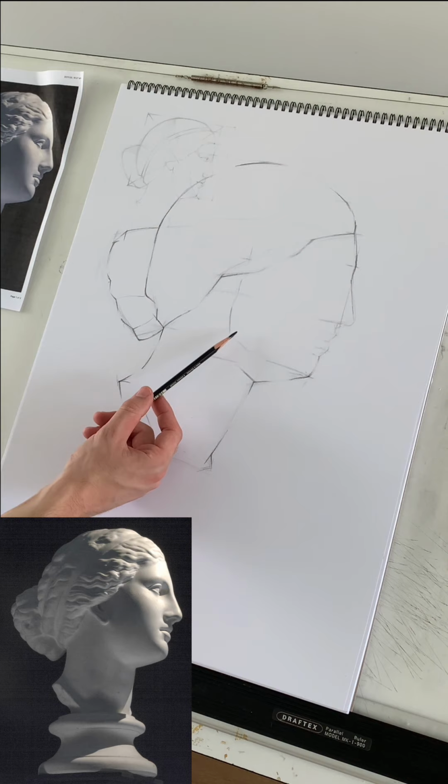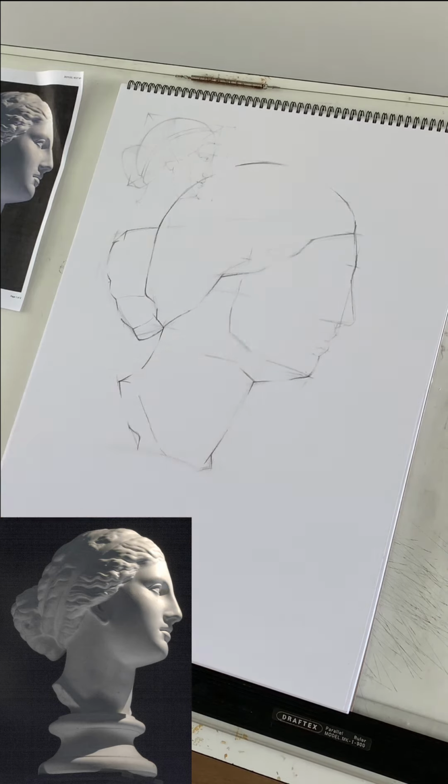So this is where a little bit of knowledge of human anatomy comes in handy for when you're drawing these shapes.